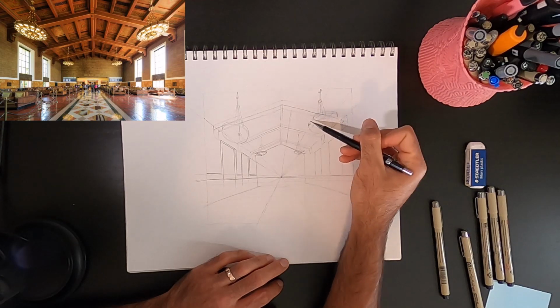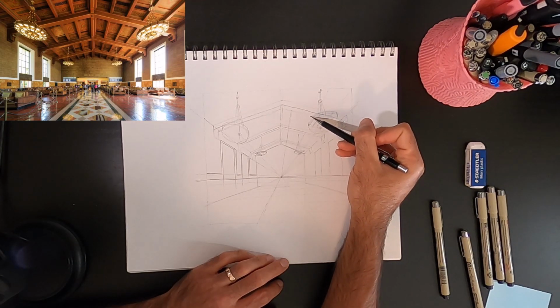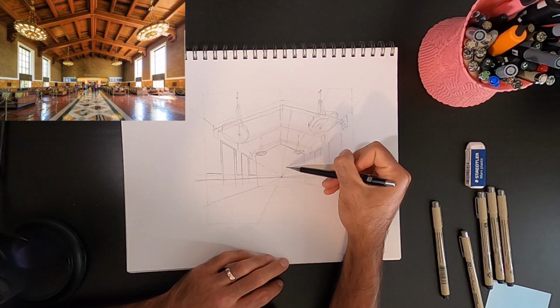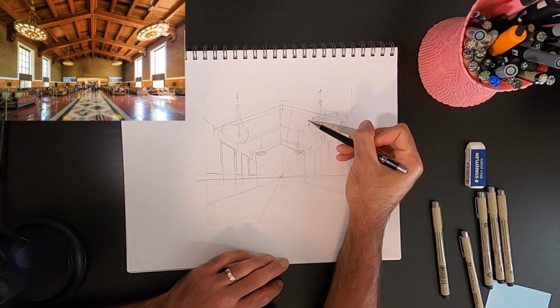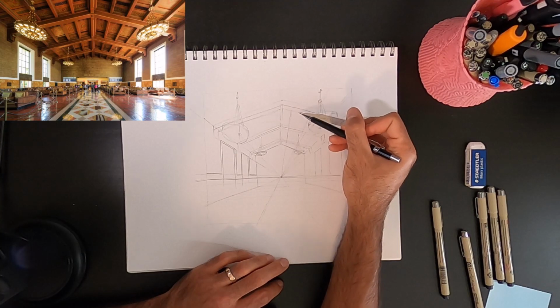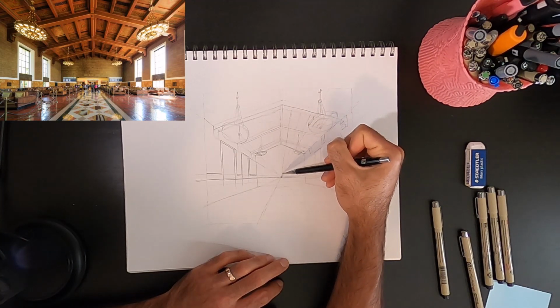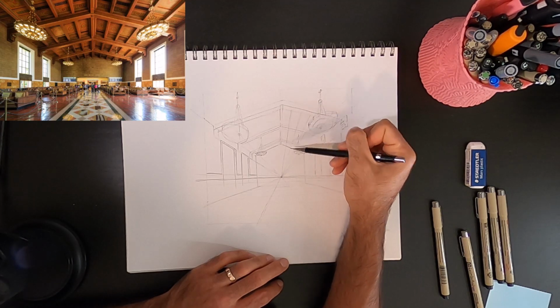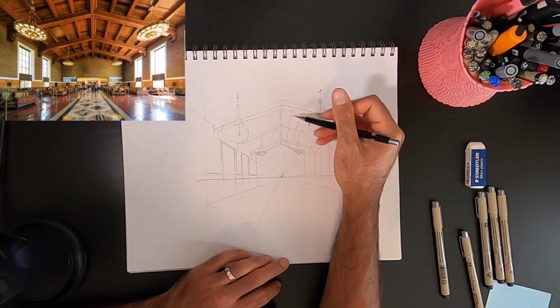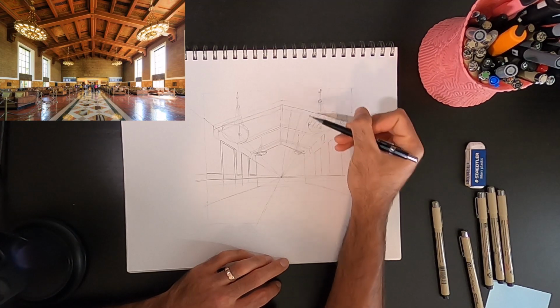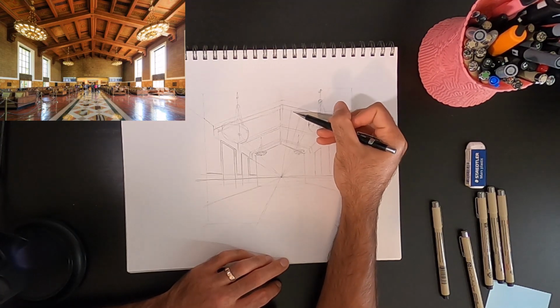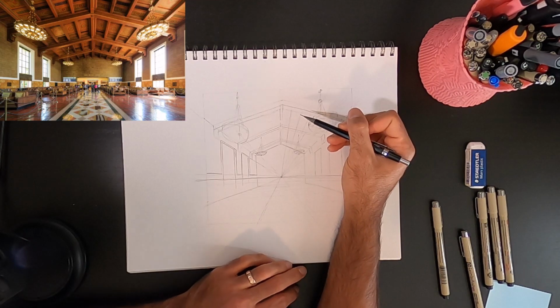And again, I'm constantly looking up at the image to make sure that this is proportional. So there's one there, and there's one in between them. It's important to set this up, and even if this doesn't end up being the final line, it's a reference point that we can use.